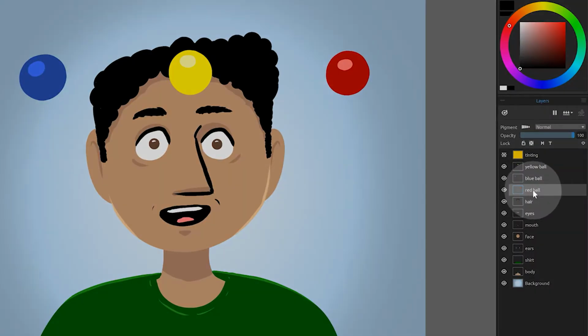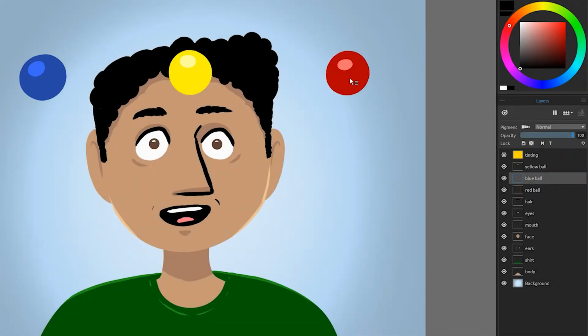The red ball layer is currently selected in the Layers panel, but if I click on the blue ball directly from the canvas, it automatically selects the blue ball layer in the Layers palette. If I click on the red ball on the canvas, you can see that I'm able to easily switch between these two layers without having to click first in the Layers palette.